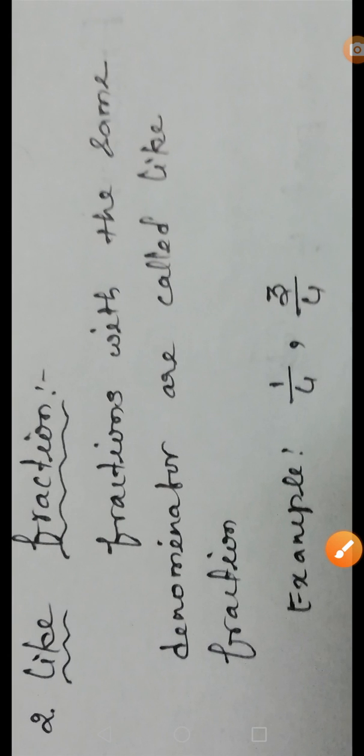The first one is a unit fraction. Unit means every time the numerator is 1, that structure we can call a unit fraction. Correct? Then the second one is a like fraction. How to say the like fraction?